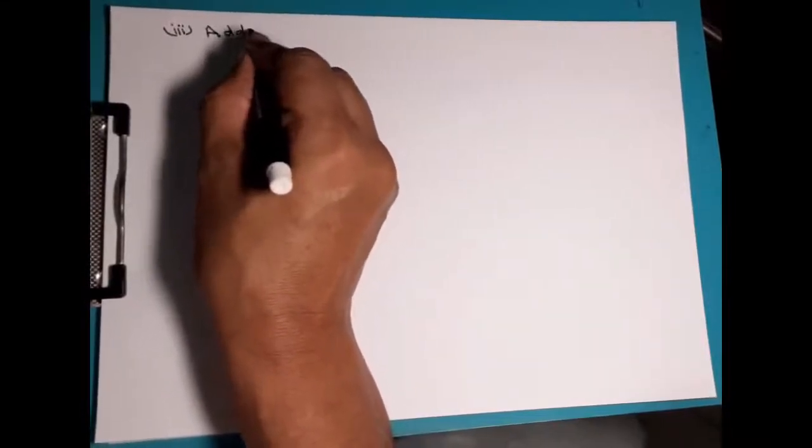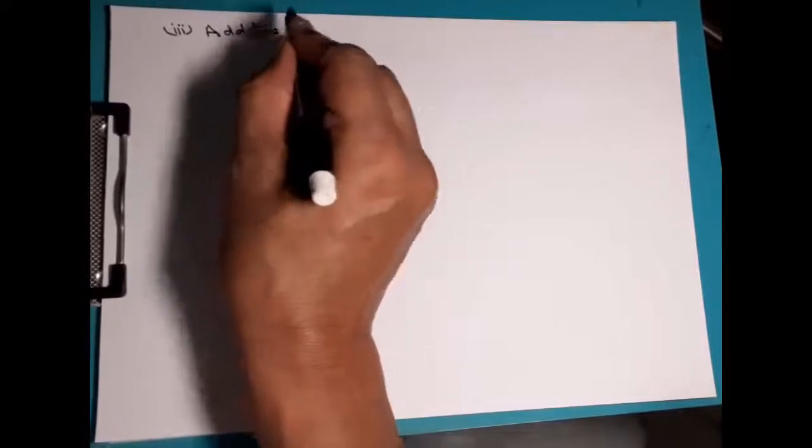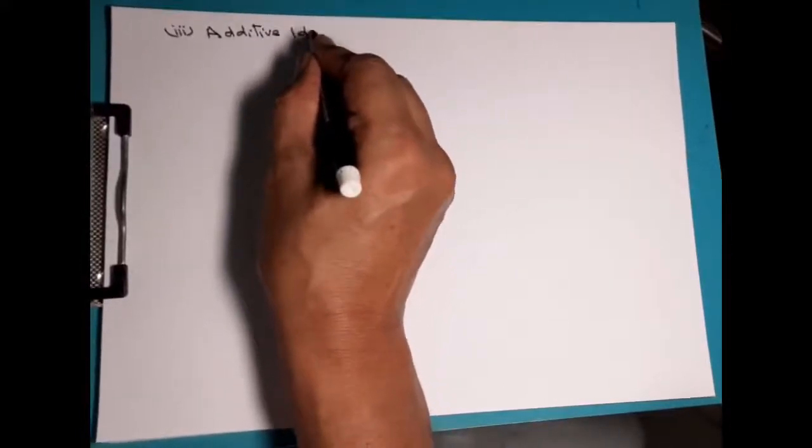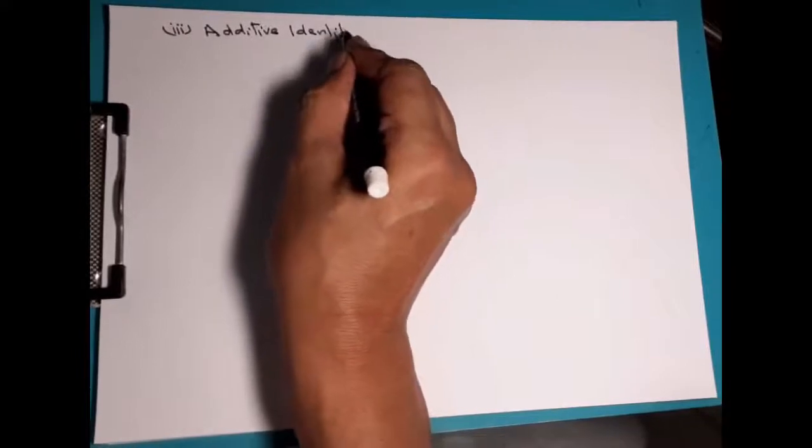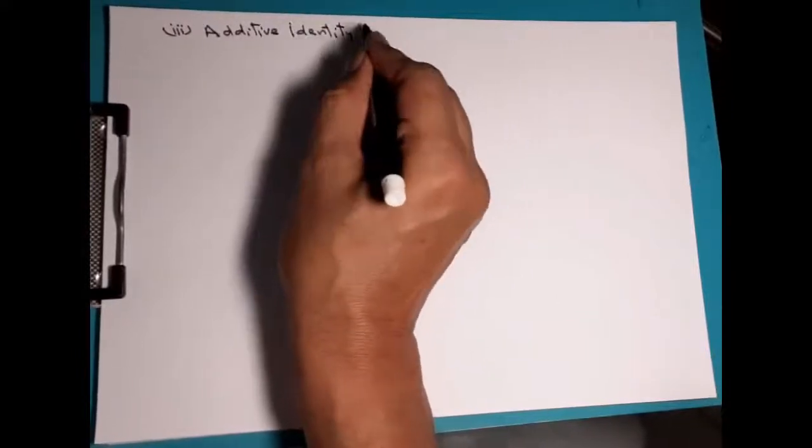Additive identity. So additive identity, and you know what additive identity is going to be. This is going to be a matrix of order n by n having each entry equal to 0.